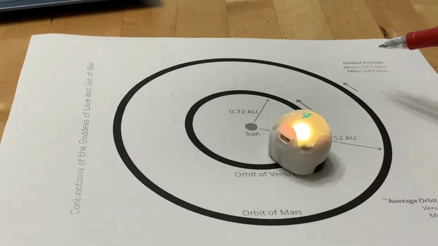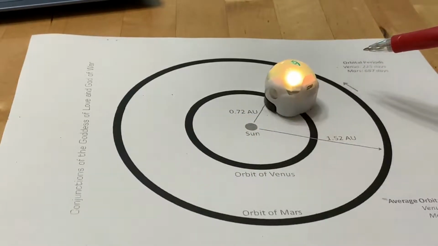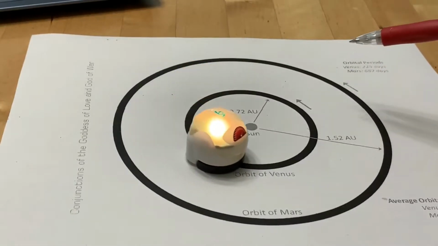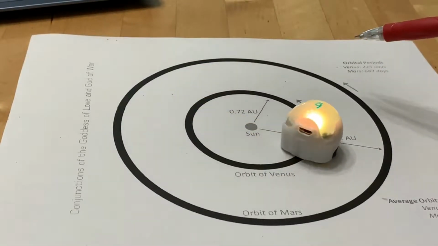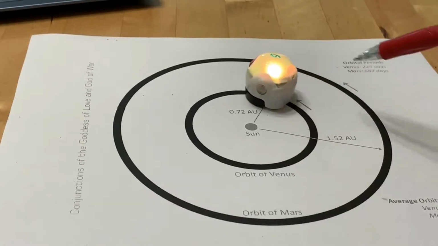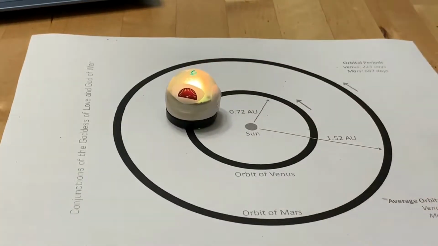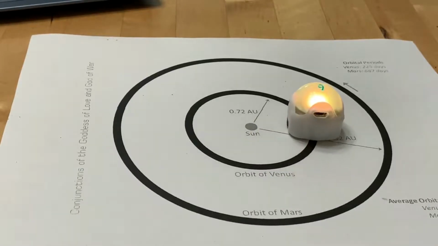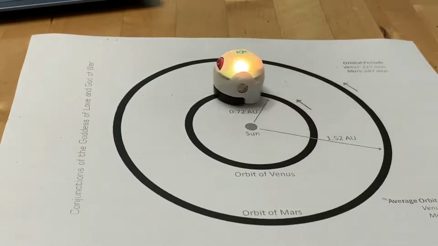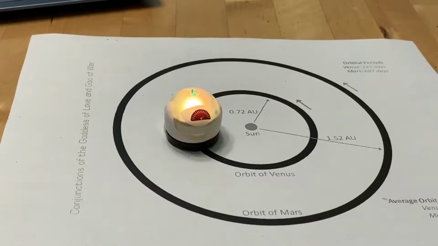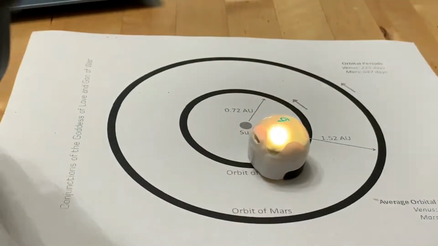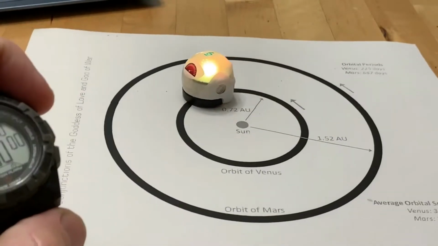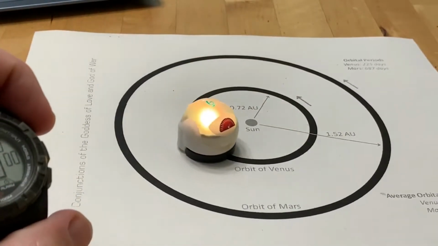We have to use a stopwatch to measure the time it takes to go around 10 complete orbits. Why 10? Because it's just a great way to average how long it takes, because it may be going slower and faster and slower and faster. I usually use my cell phone, but since I'm recording with it, I can't really do that. So we're going to use my stopwatch here. And we're going to go ahead and time it as soon as it hits the arrow.